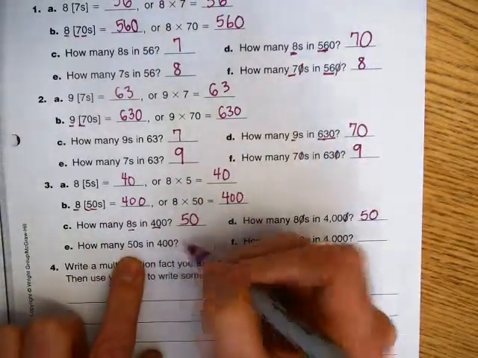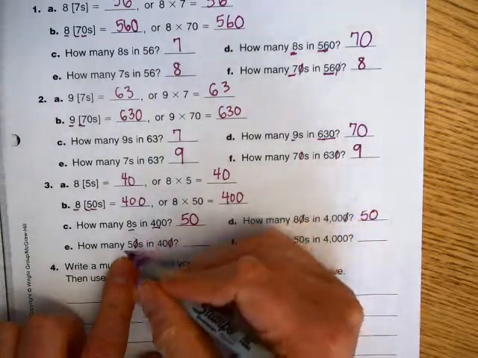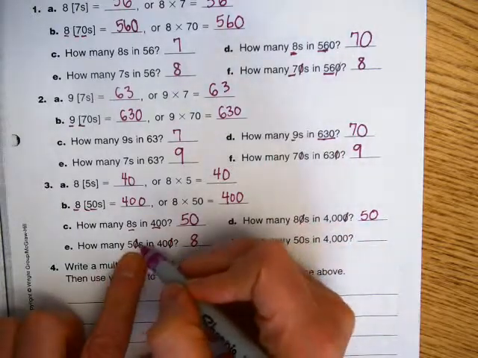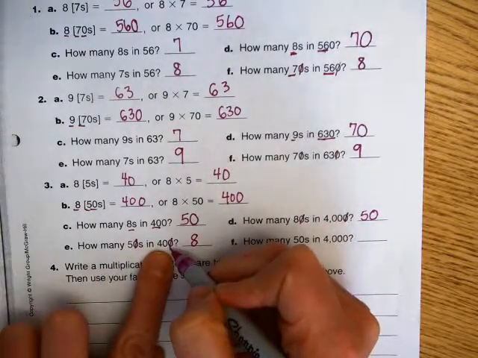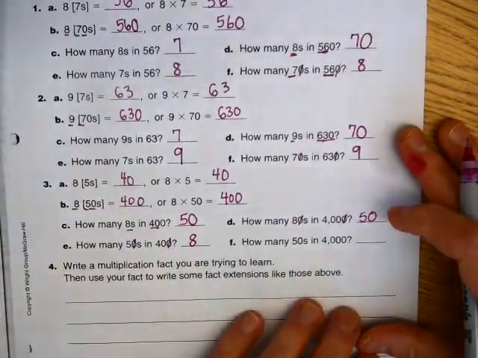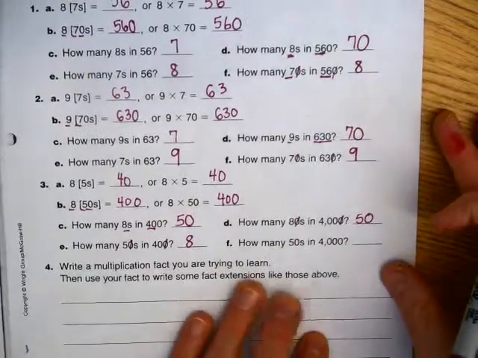How many 50s in 400? Okay, I'm just going to cross those zeros right off. So now it wants to know how many 5s in 40. There's 8. Remember, if you cross off one on one side, you have to cross off one on the other. I can't just arbitrarily cross them off. Alright, you have to cross them off one on one side and one on the other so it's equal.